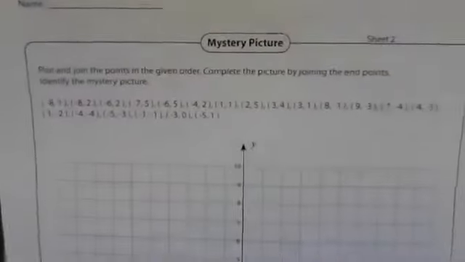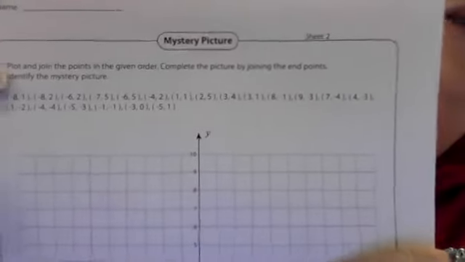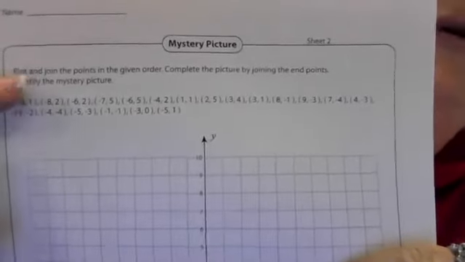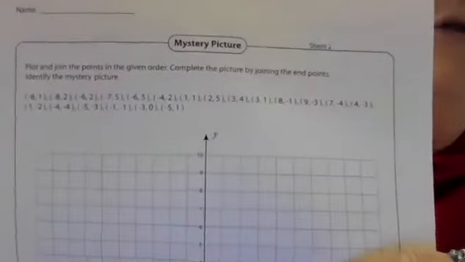Oh, this one you can do for fun and relaxation. This just creates a picture when you follow the instructions here. Right here, it says plot and join the points in this order. So it's a real good idea not to plot all of them and then try to connect them afterwards.